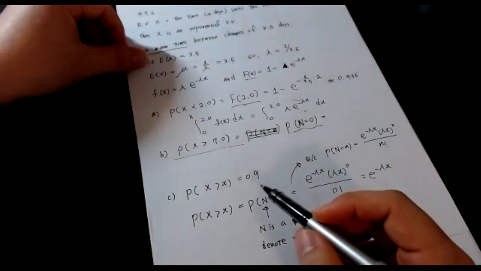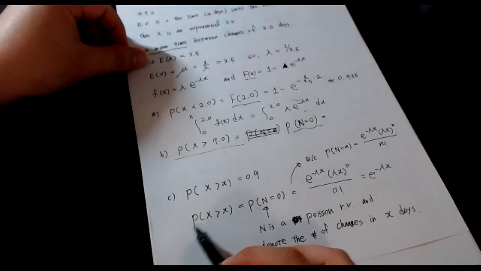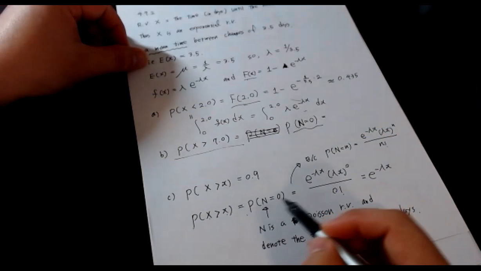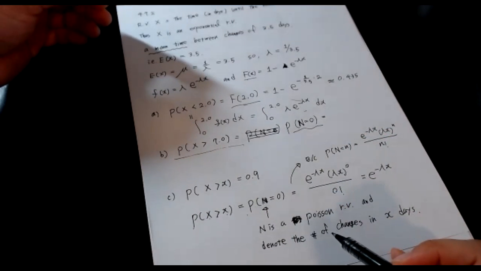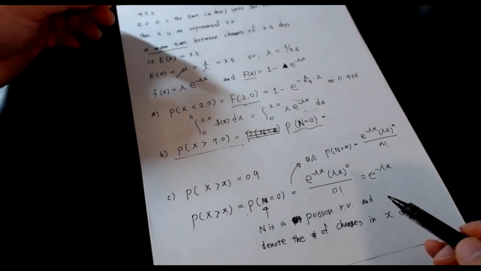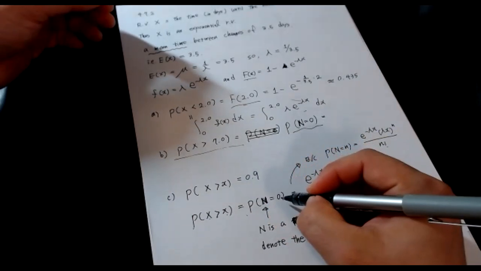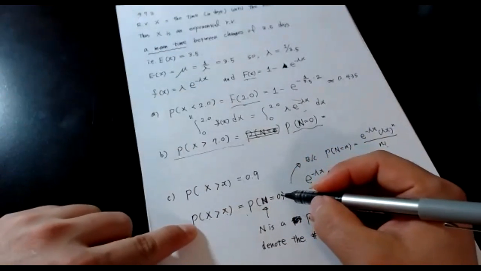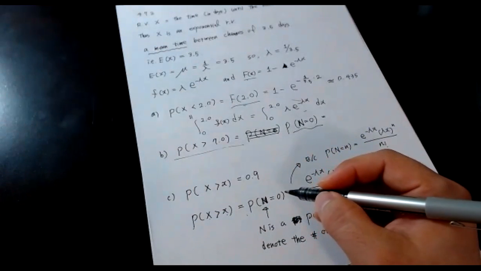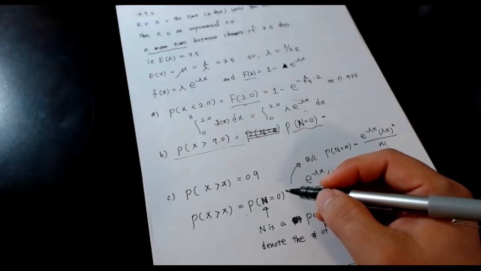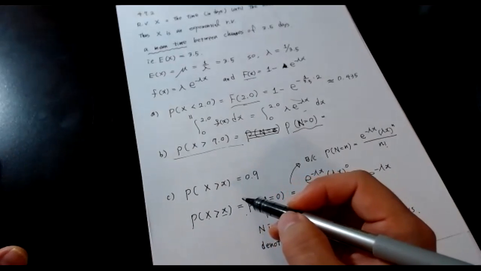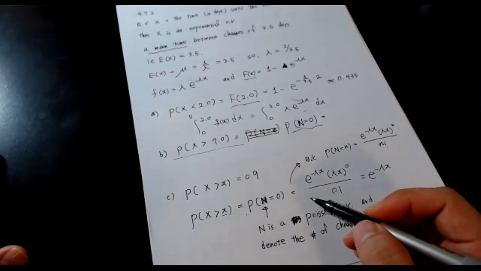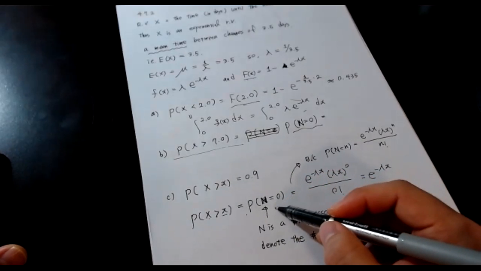So C, in here, we need the probability that X is greater than x. This is equal to the probability that N equals 0. What is the capital letter N? That is the random variable in a Poisson distribution. So N denotes the number of changes in x days. So the number of changes in x days equals 0. It makes sense, right? Because the probability that X is greater than x means that the next change will not occur within x days. So there will be no changes occurring within x days in view of the Poisson process.